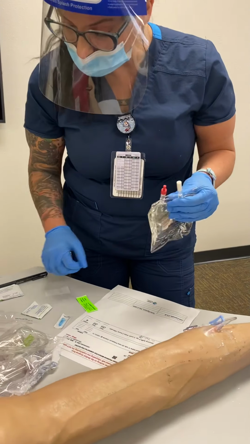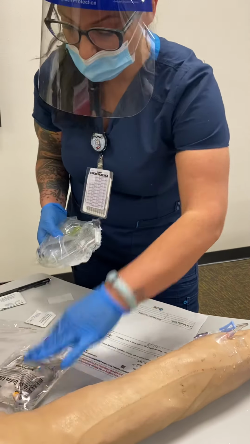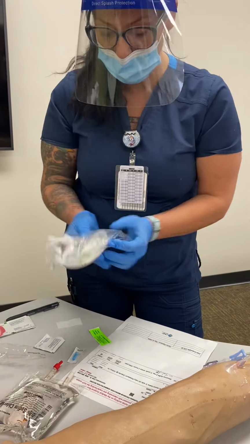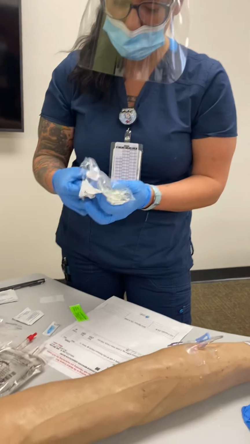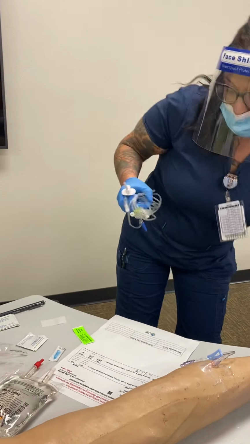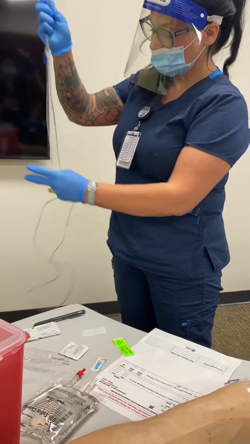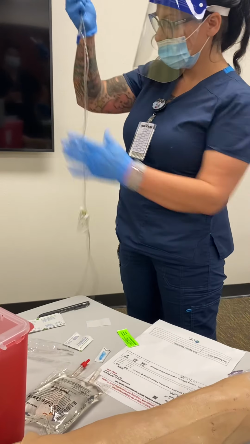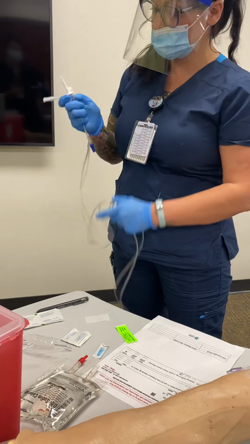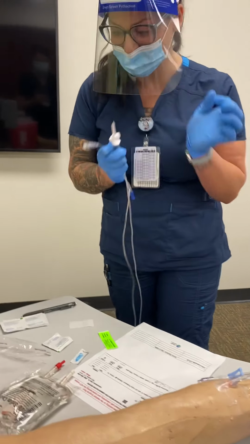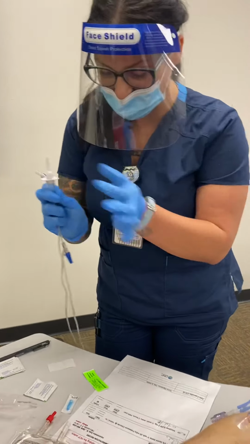So go ahead and get your tubing. Make sure your cassette is closed. This normally has a lid on it. I don't know where that went, so that would have a sterile lid on it.